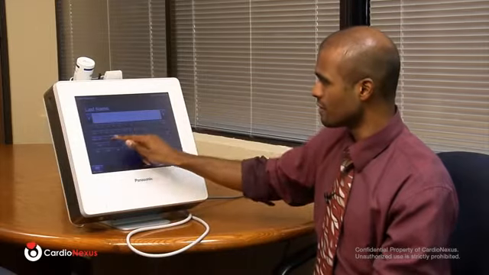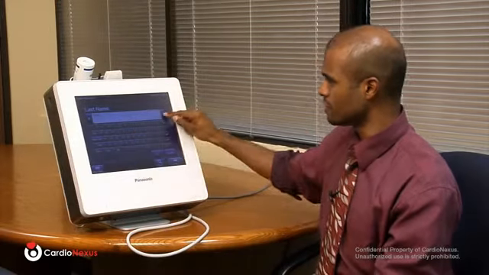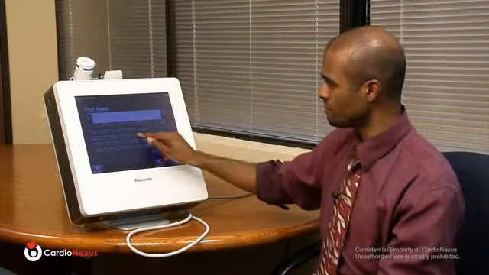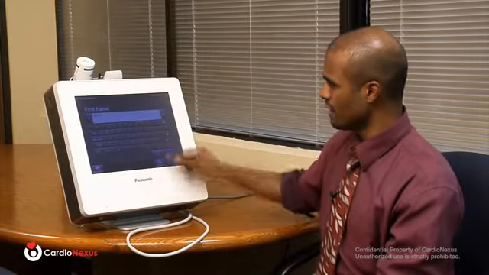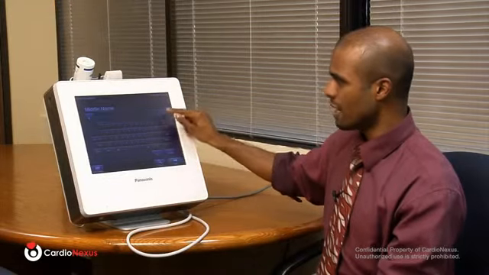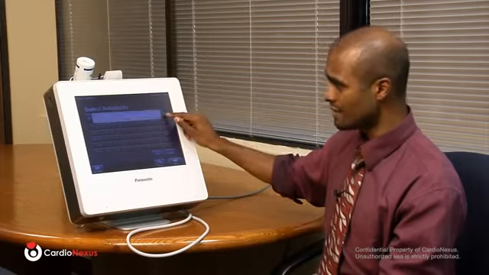To advance to the next field, you can either choose the tab button here, or as I'll demonstrate, you can press OK and then select the next field to be entered. So for last name, again, I will put in last name. I'll choose the next field to go to the first name. And then I can continue advancing through the tabs, entering information as needed.